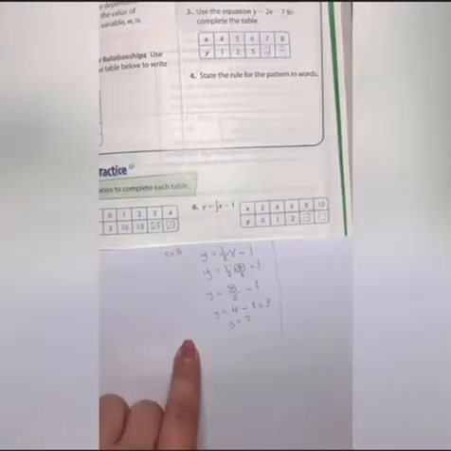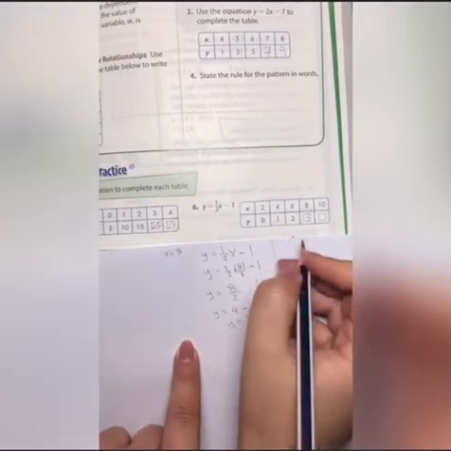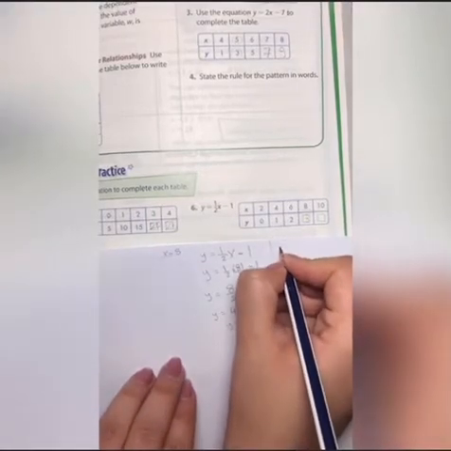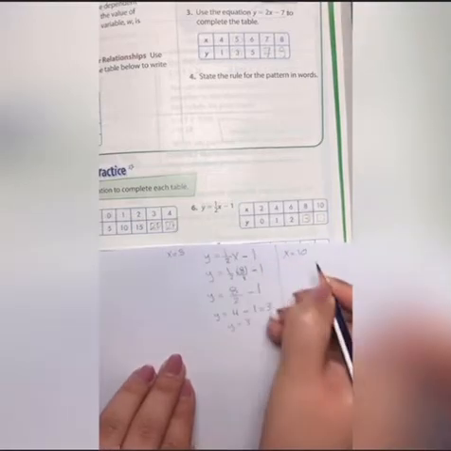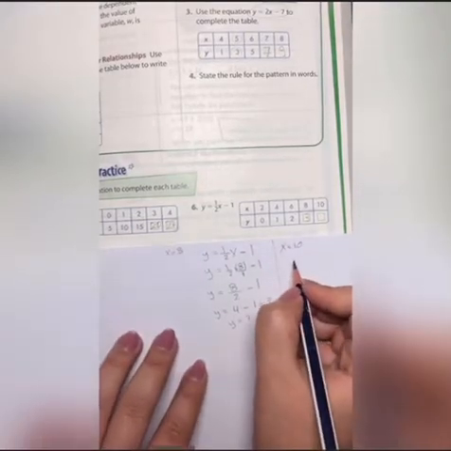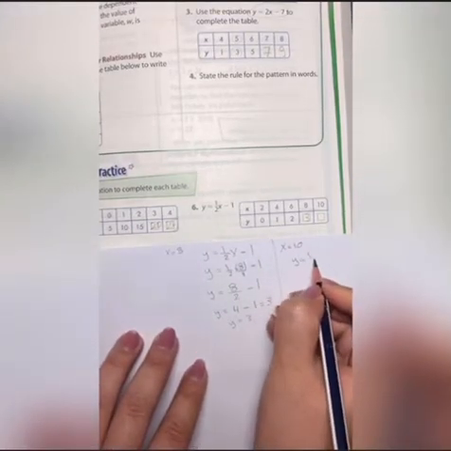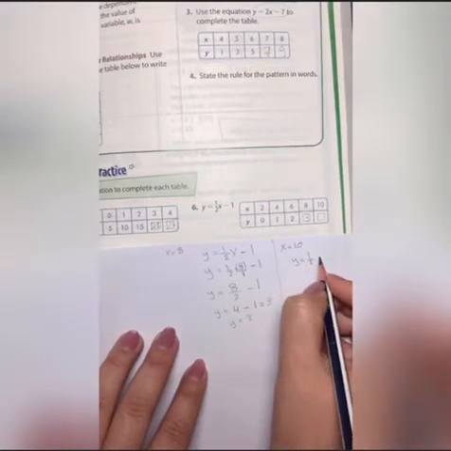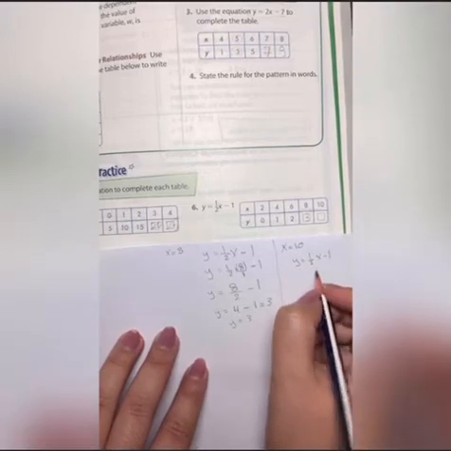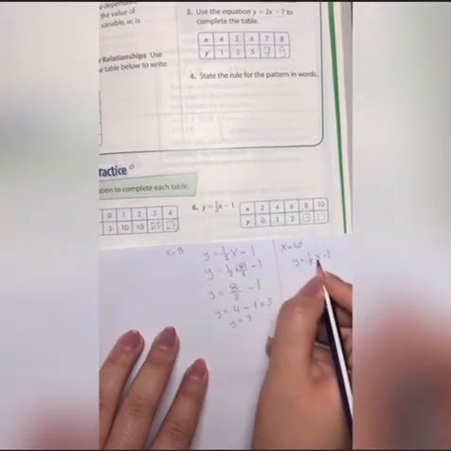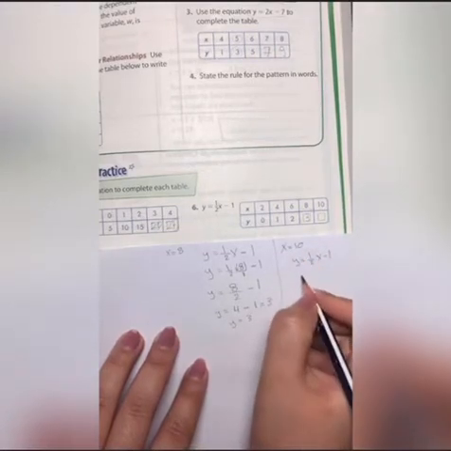Okay, that was for 8. If x equals 10, then we have y equals 1 over 2 x minus 1. In the place of x, we will write 10.